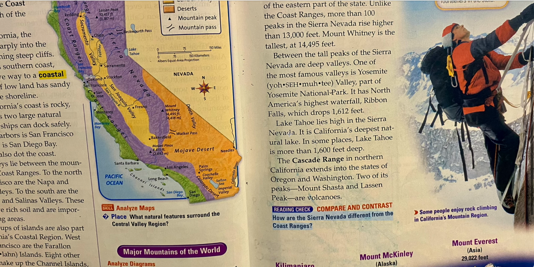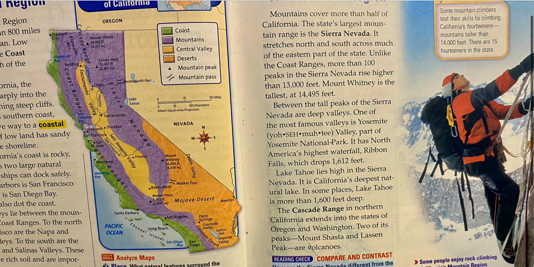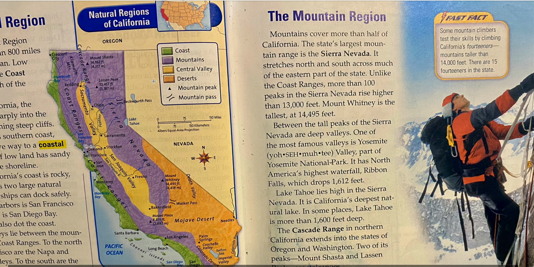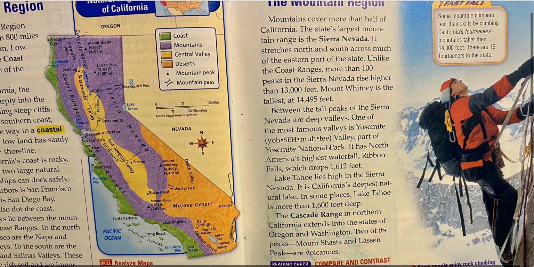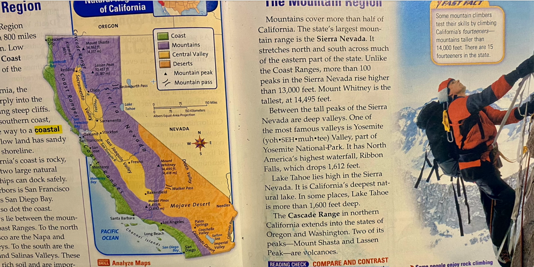All right, so we've learned a little bit about our California regions, and we'll continue learning about it in the following lessons that we will be focusing on in social studies.